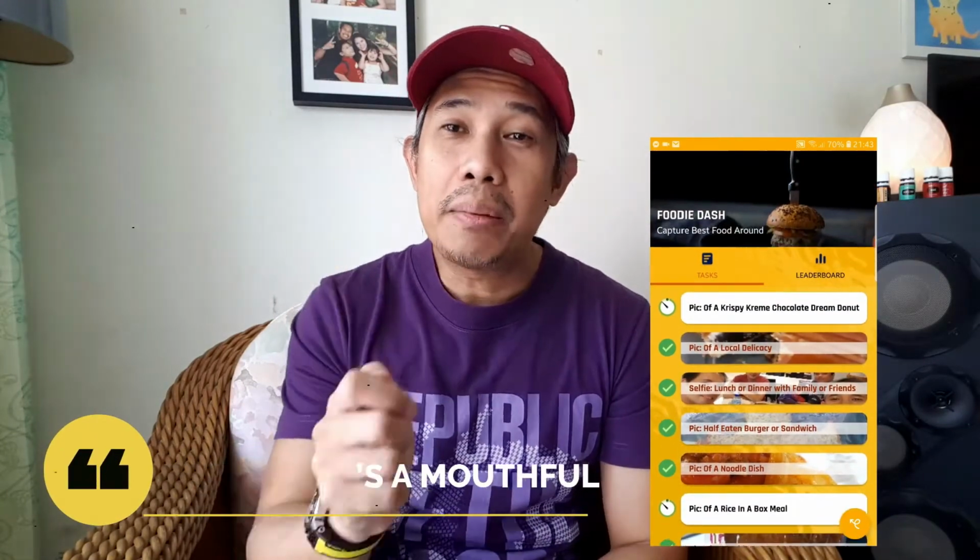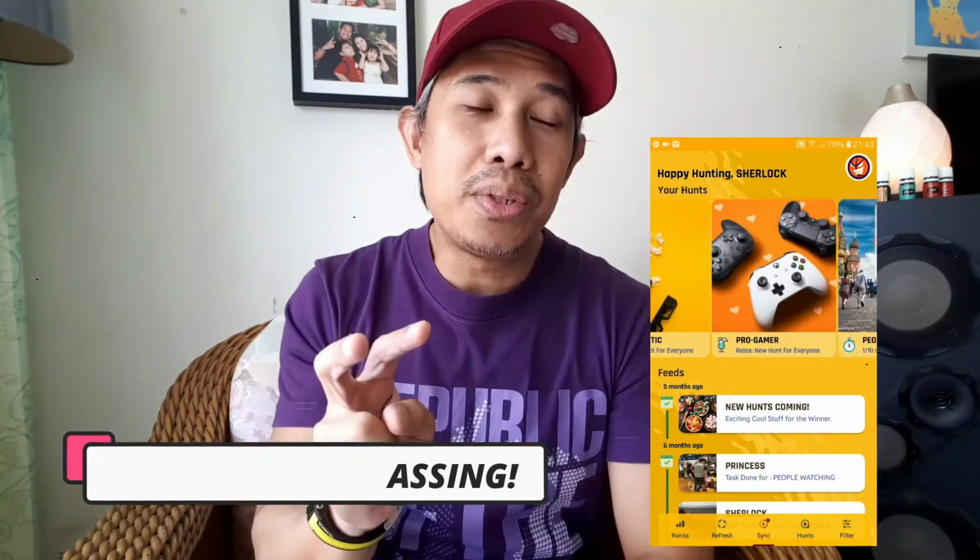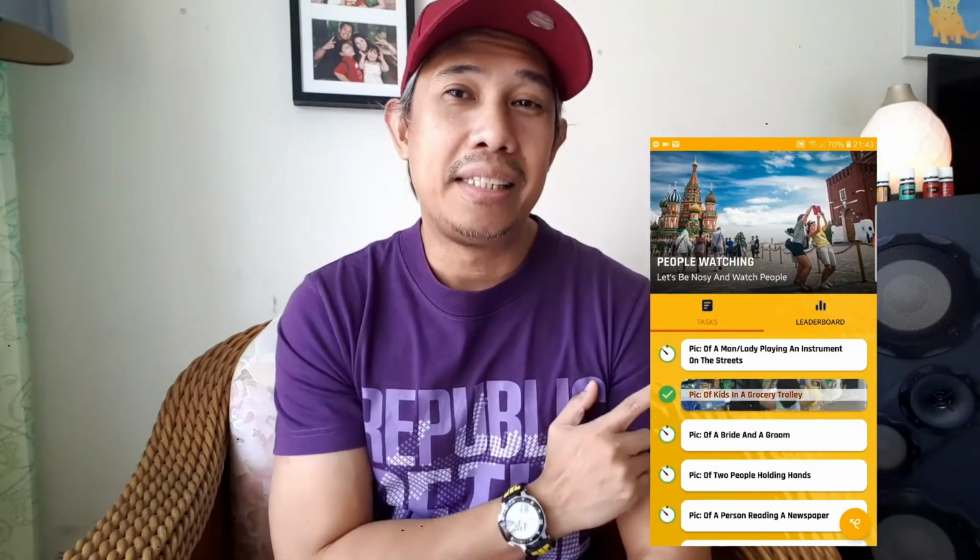So you cannot pass the picture to the other guy because the picture is not saved locally on your phone. It's also uploaded online. Second, you cannot use an existing picture from your phone because the app is not going to allow you to do that. As you can see, there are other categories there that require you to actually get out of your house and snap a picture of that moment in that particular time because the task asks you to do so.